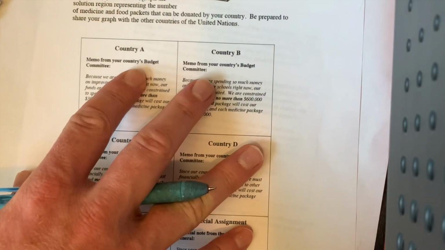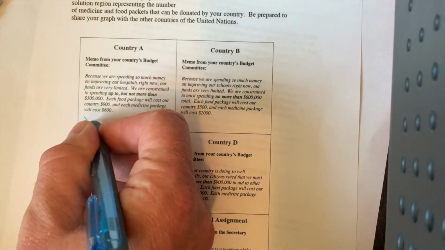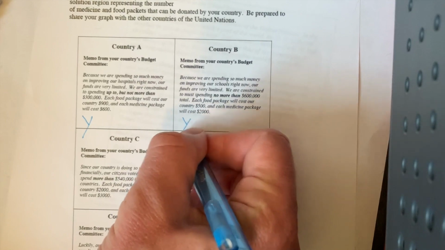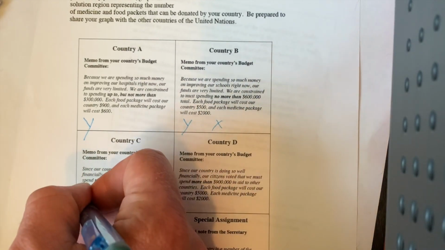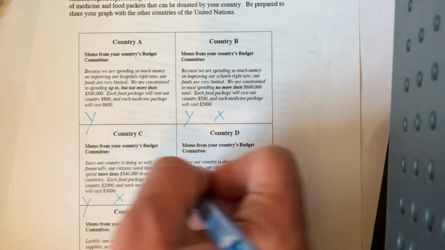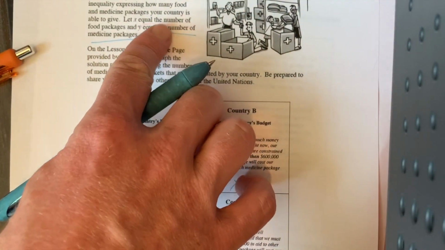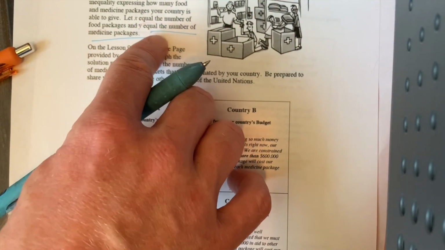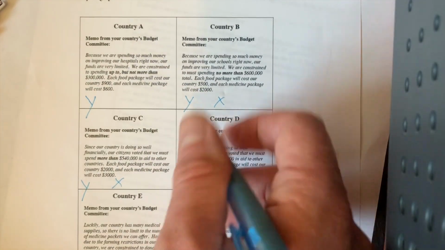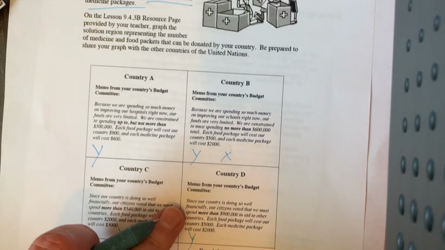Okay, so on this page, what you're going to do is write an inequality, a Y and X inequality, how Y relates to X in terms of the constraints presented, because it sounds like the constraints are going to be based on the number of food packages and the number of medicine packages, and they're probably going to be related to one another. So I won't continue writing Y and X in case I'm wrong about that.